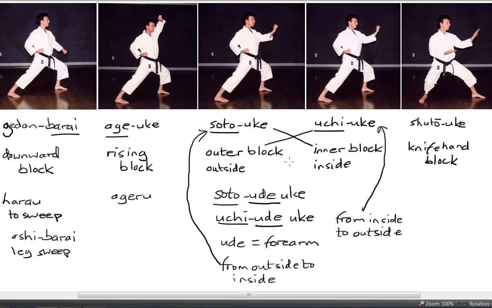So don't get too hung up on this or too confused. If you're referring just to a soto-uke, in some styles that means the inner block, because they mean that you're blocking to the inside. If you're referring to the uchi-uke, again, in some styles this means the outer block, meaning you're blocking to the outside, from the inside to the outside. So that's why I've tried to explain this here, from outside to inside and from inside to outside. And in Shotokan, what we're referring to is which part of the forearm are we using to block.